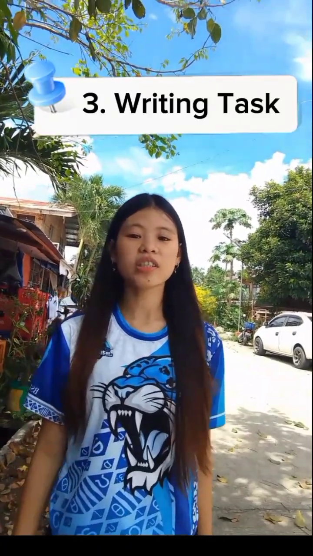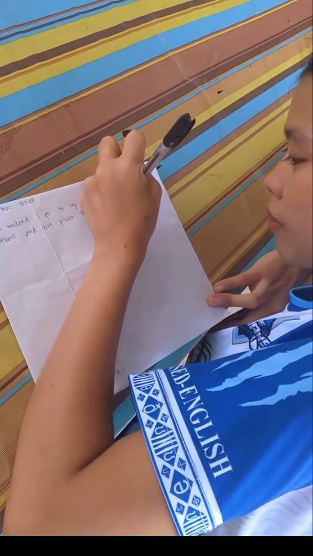Another way is through writing tasks. Students can write short paragraphs, essays, or journals. Teachers look at students' use of grammar in context. Things like subject-verb agreement and punctuation.